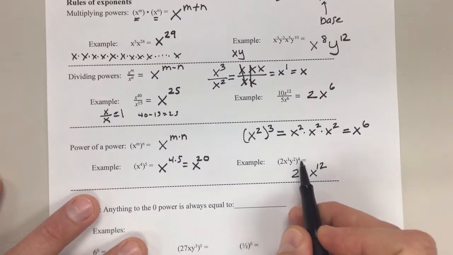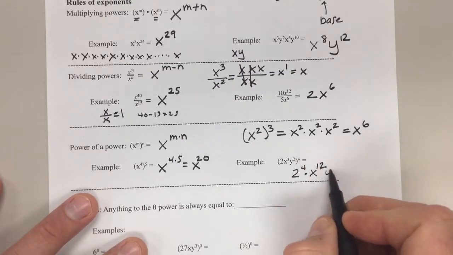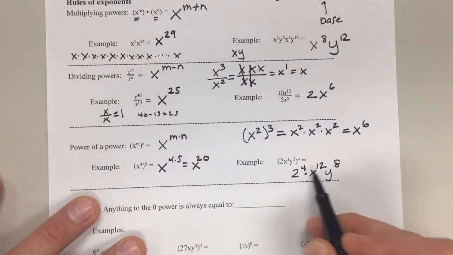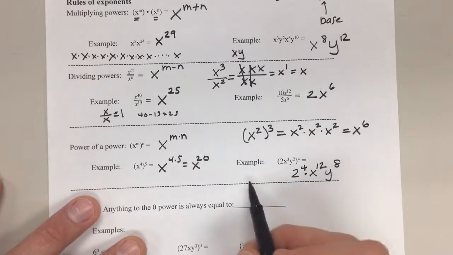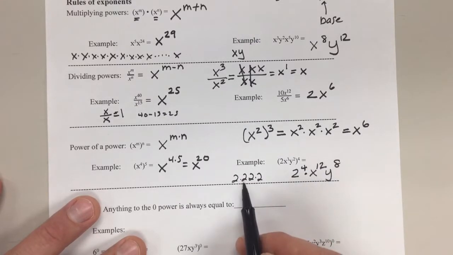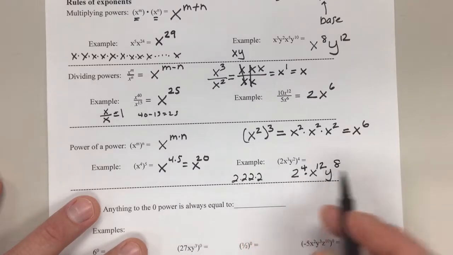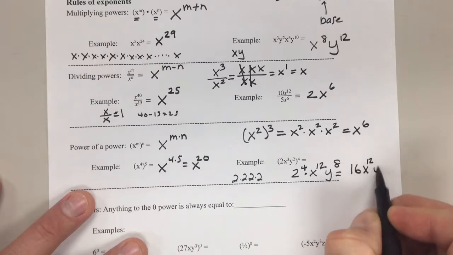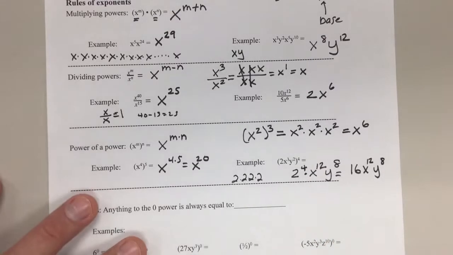And I have y to the 2nd to the 4th, 2 times 4 would be 8. And then you can change 2 to the 4th to be a number, that doesn't have a power, by going 2 times 2 times 2 times 2. So it'd be 2 times 2 is 4, times 2 is 8, times 2 is 16. So the final answer would be 16 x to the 12th, y to the 8th.